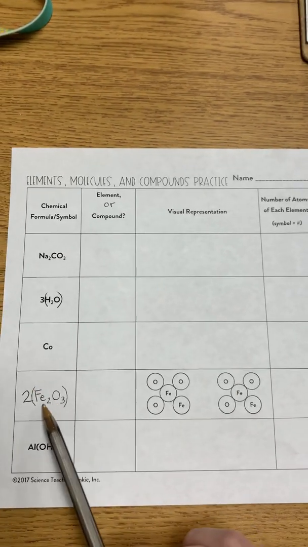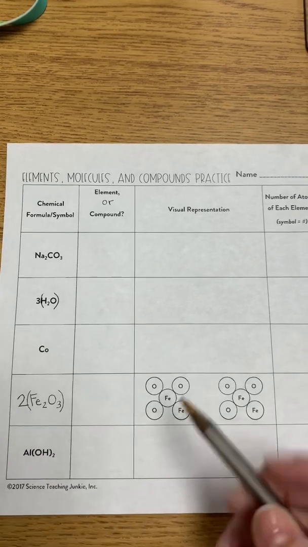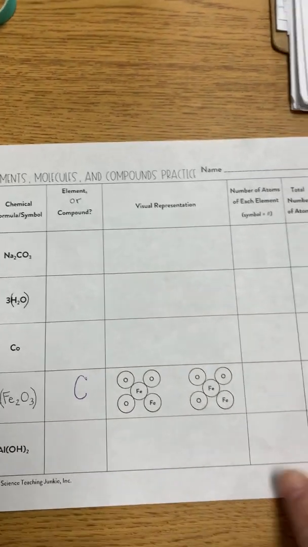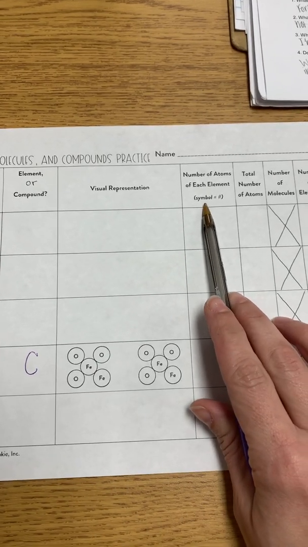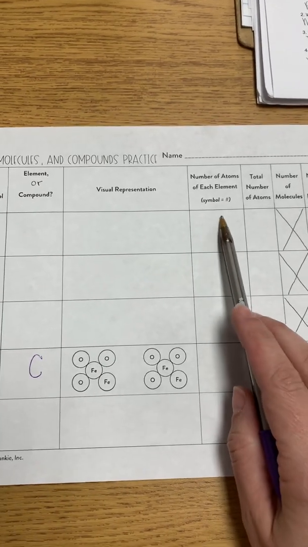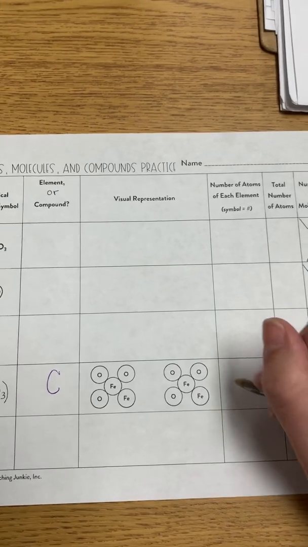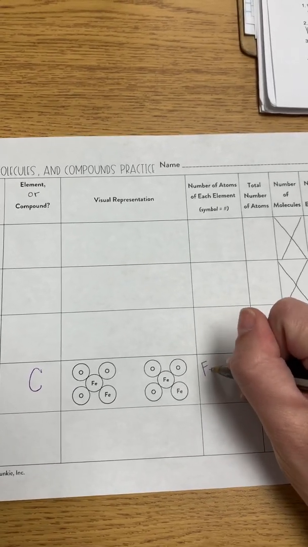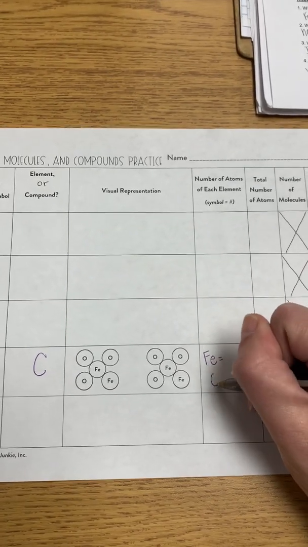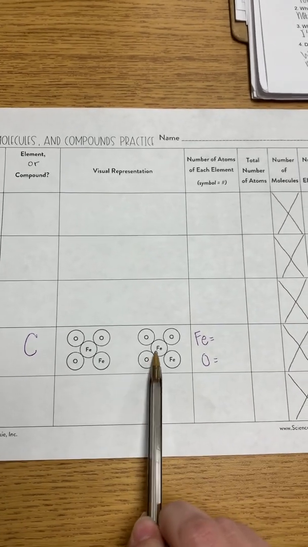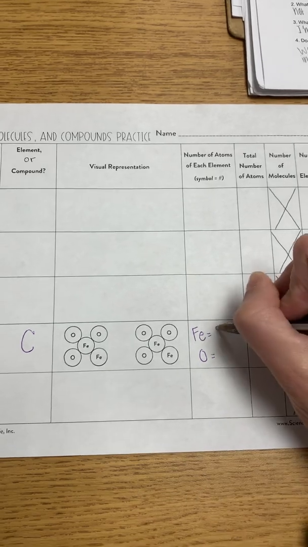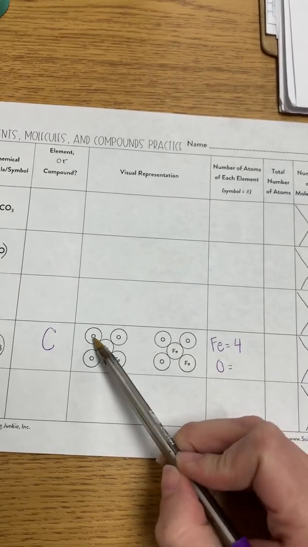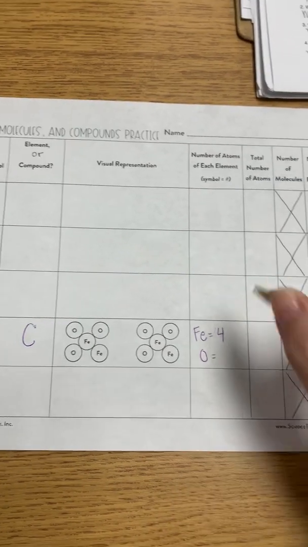All right. Obviously, since there's multiple element symbols there, that's going to be a compound. The number of atoms of each element. So you're going to write all the symbols that you see and the number of how many times you see them. So on this one, we have iron and we have oxygen. Well, since we did them twice, we have 1, 2, 3, 4 iron, and 1, 2, 3, 4, 5, 6 oxygen.